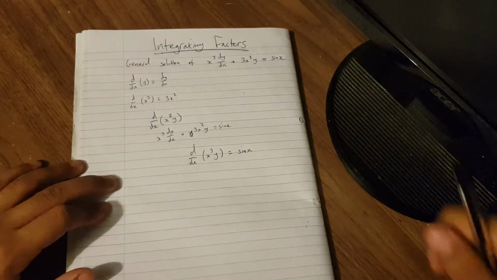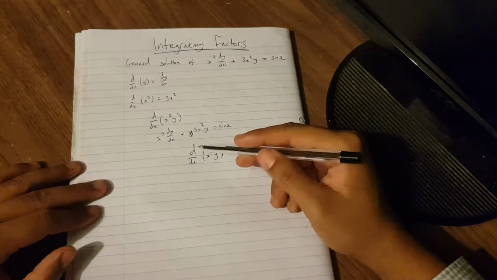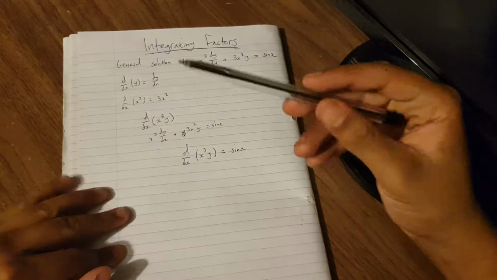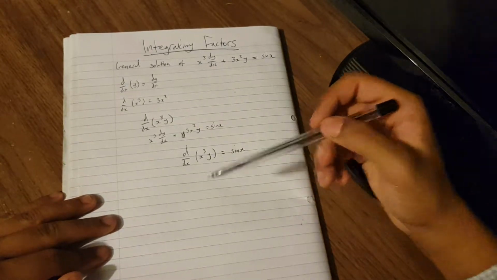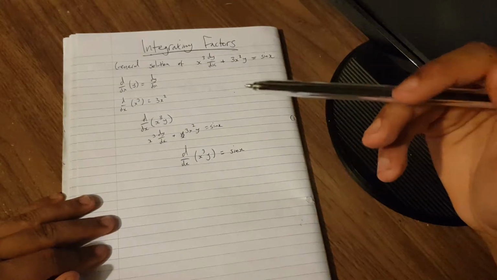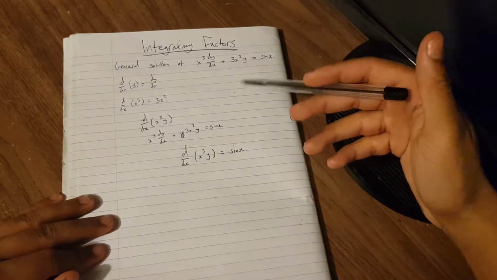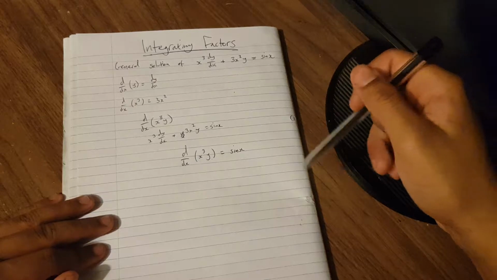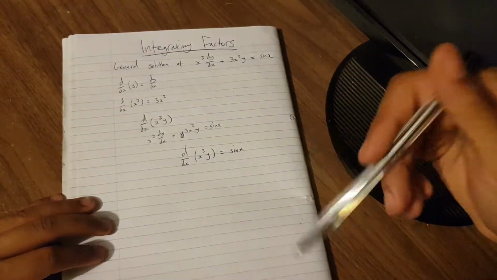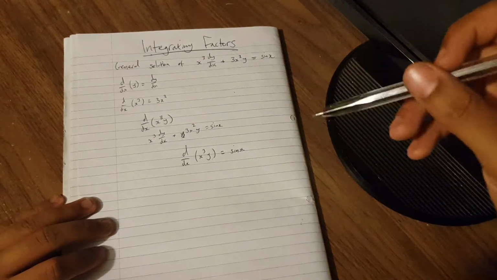For those of you that still don't get it, I think you need to go back to implicit differentiation and look this over, because this isn't an easy concept to figure out unless you've already done, say, A-level maths or calculus 1 or 2 in the US.